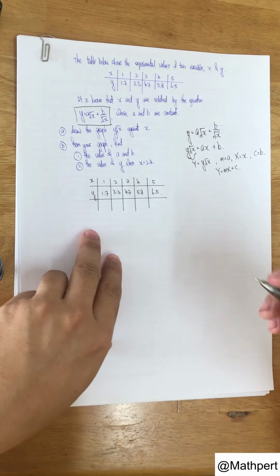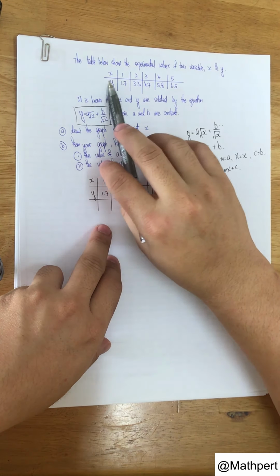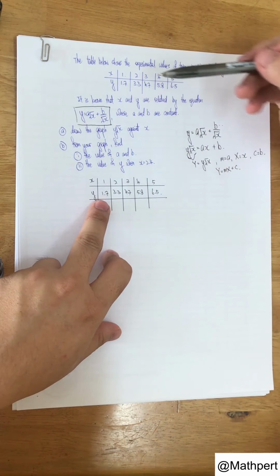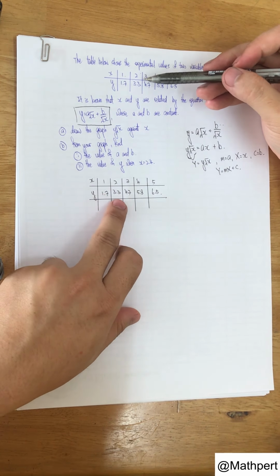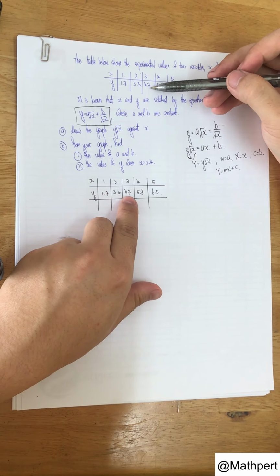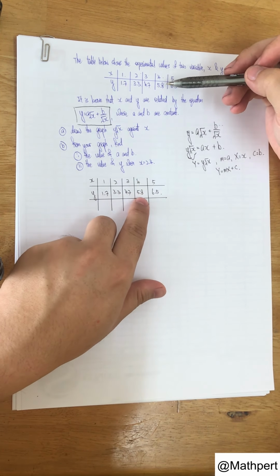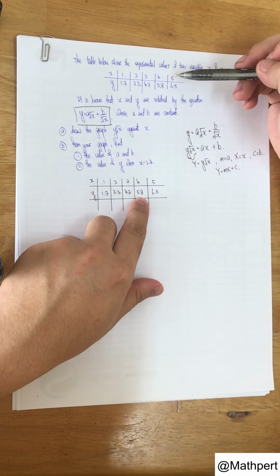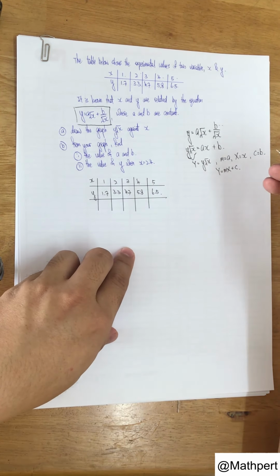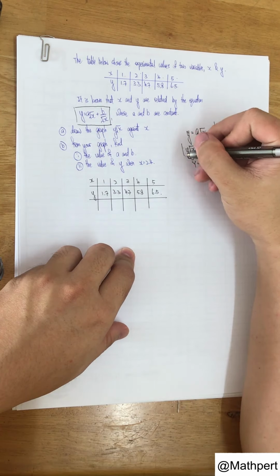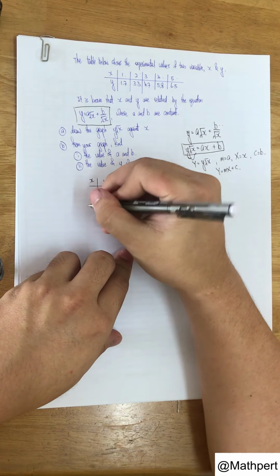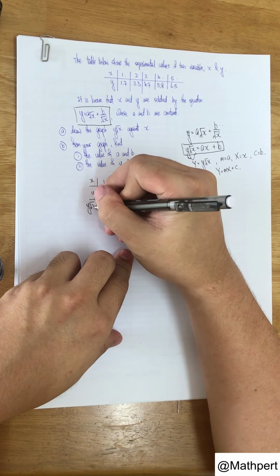Right, now we are given this table. x: 1, 2, 3, 4, 5. y: 1.7, 3.3, 4.7, 5.8, 6.5. So now this is the linear equation that we formed. Alright, so let's find y square root x.